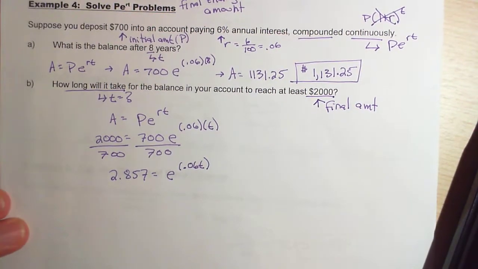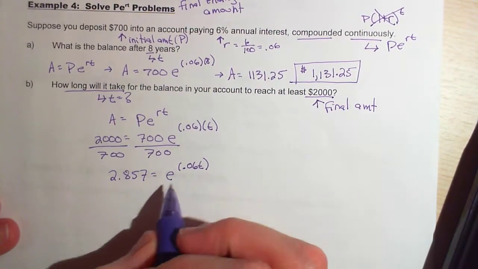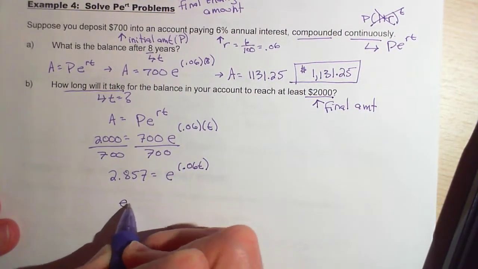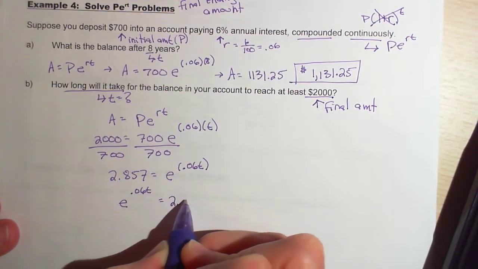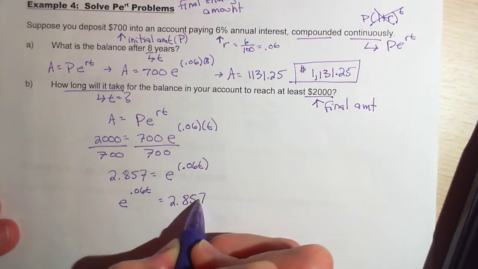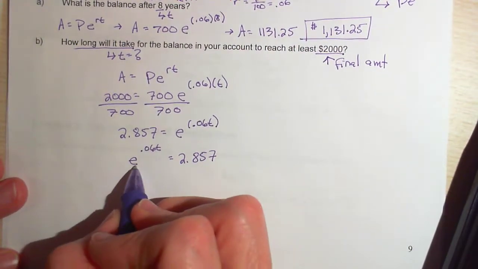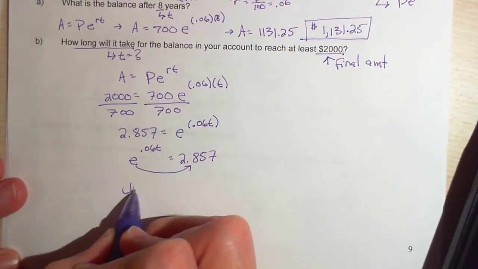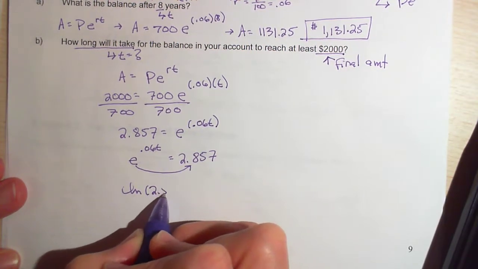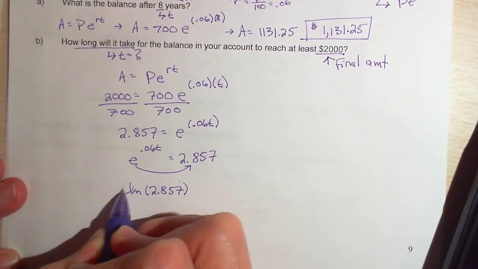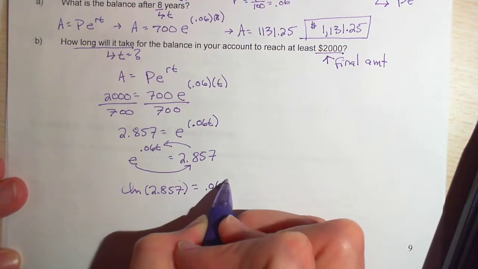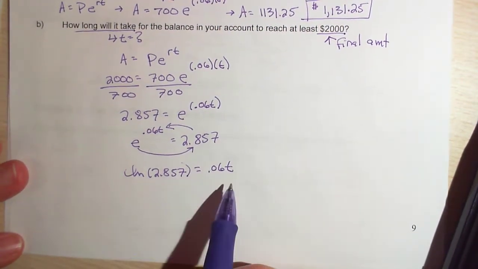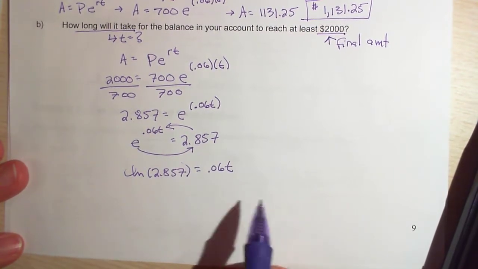Okay, so I could rewrite this as a natural log, but we're used to rewriting when our exponential's on the left. So I'm going to move the exponential over here to the left, and then I can use my arrows. So this is going to be natural log of 2.857, which is just a number I can put in my calculator, equals 0.06 t. There we go. We got our variable down here where we can solve for it.